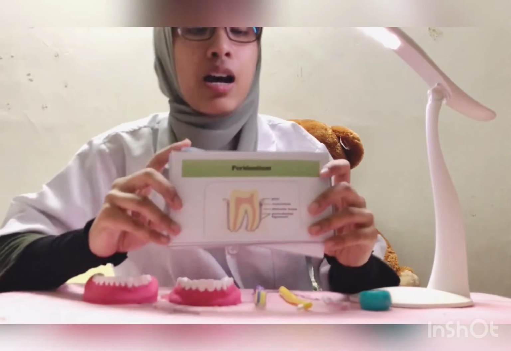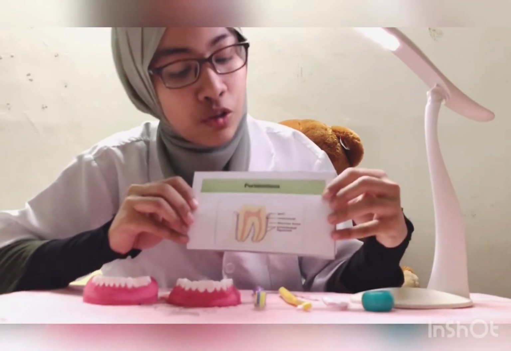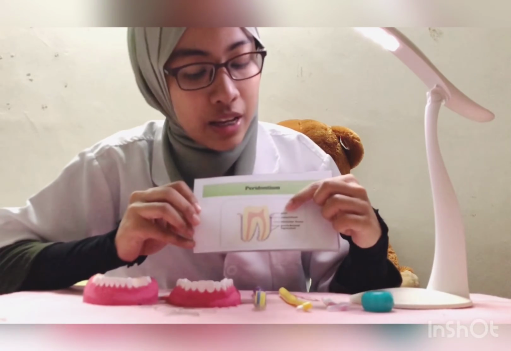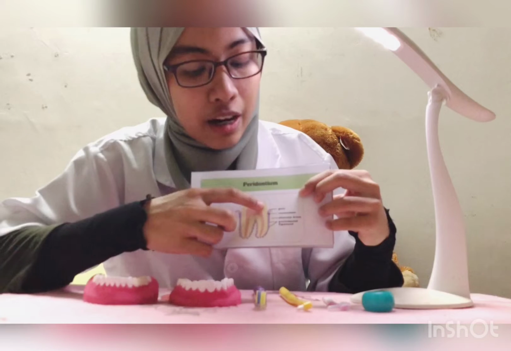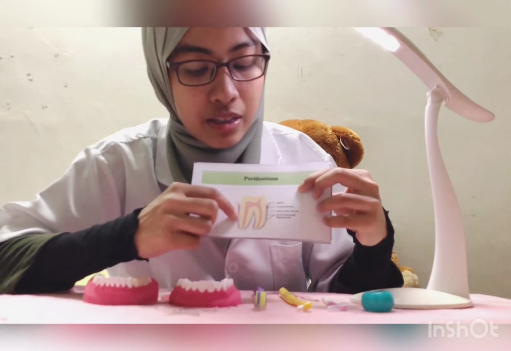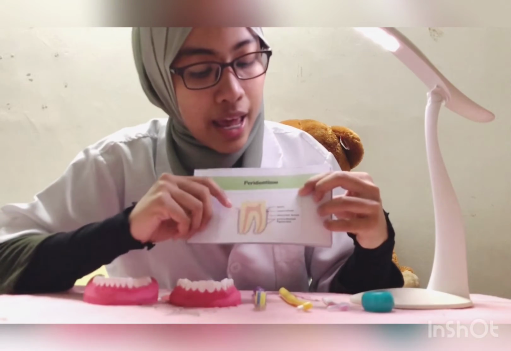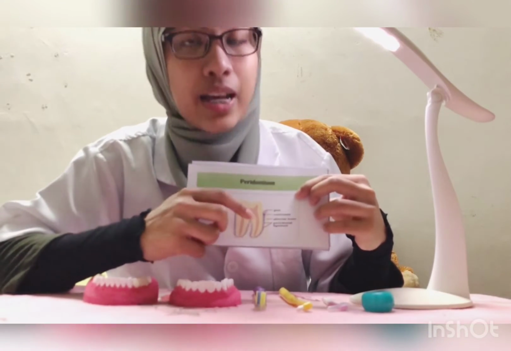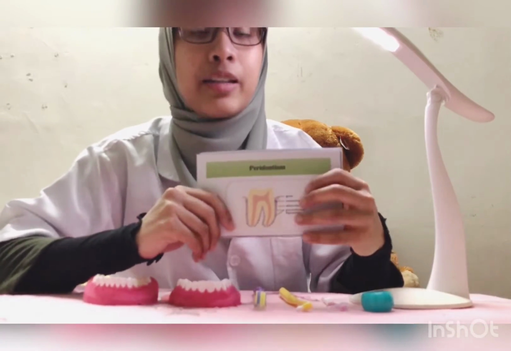Then our tooth is supported and held by a few tissues, which are our gums, and the thin layer that covers the root, which is called cementum, and it's surrounded by alveolar bone, which is our bone. And there are ligaments that connect our tooth to the bone, which are called the periodontal ligament.